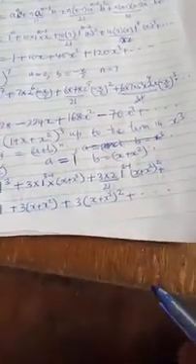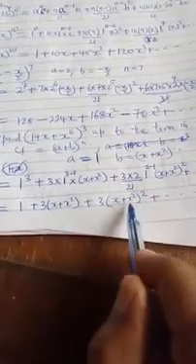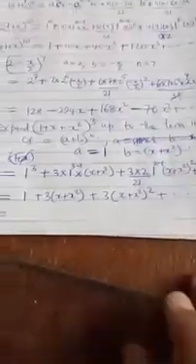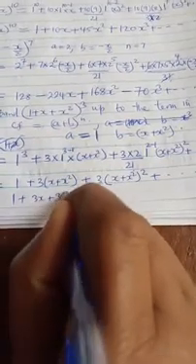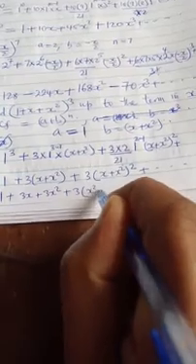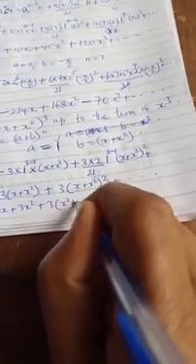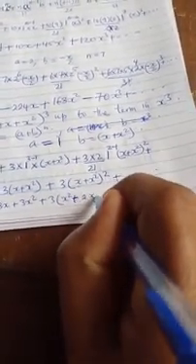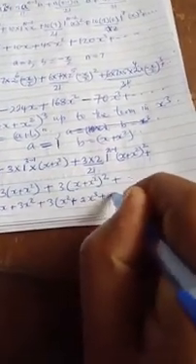Since we are already seeing a term in x to the power 4, I think this will give us what the examiner wants. If we open brackets, we have 1 plus 3x squared plus 3 into x squared plus, if we expand this, the first term squared plus twice the product, plus the last term squared.